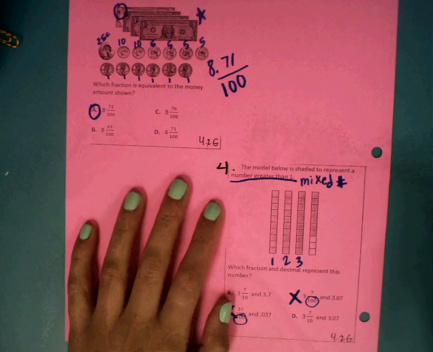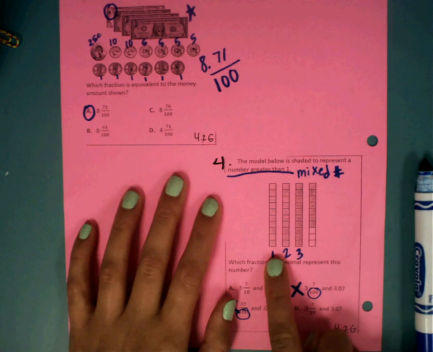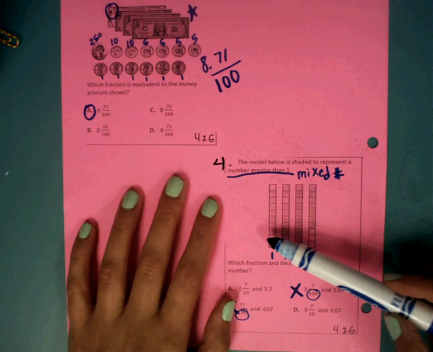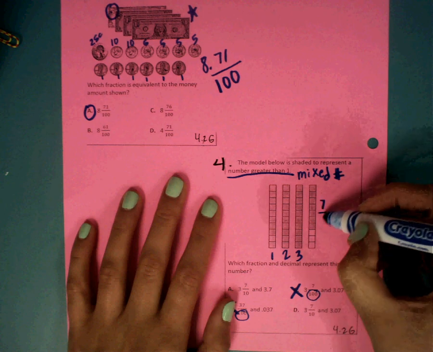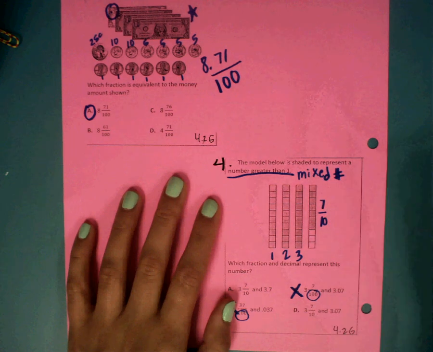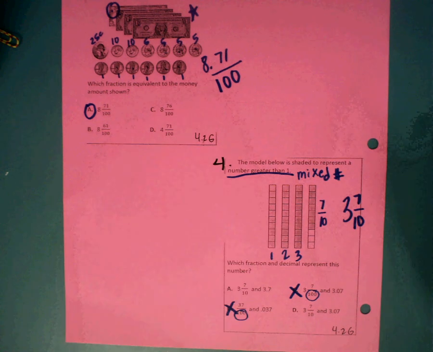Okay, so I've got 1, 2, 3 wholes, right? Because remember, a whole is whenever I have one of the models completely shaded. These 3 models are completely shaded. This one's not all the way shaded, right? It's 7 out of 10 are shaded. So my mixed number becomes 3 and 7 tenths.